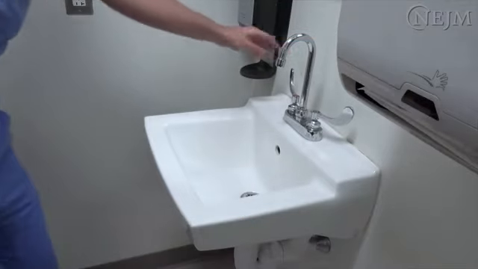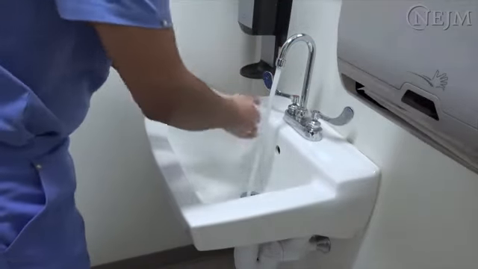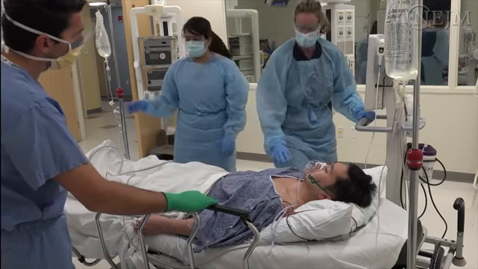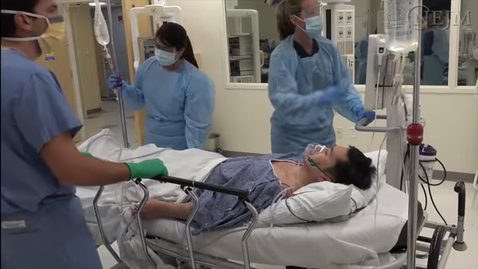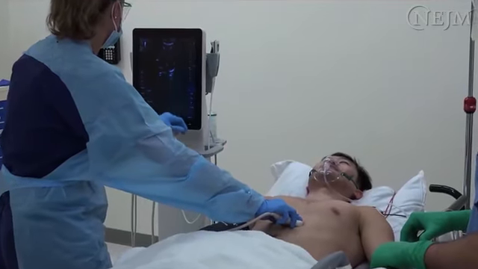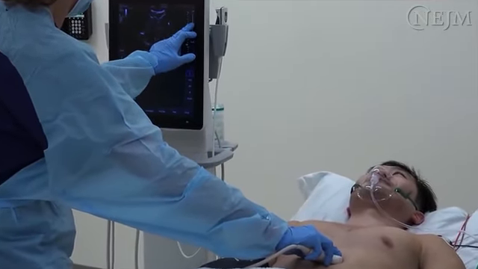Before beginning EFAST examination, wash your hands and put on required protective equipment. Place the patient in the supine position, adjusting the bed or examination table to the level of your waist. While performing the scan, use one hand to manipulate the probe and the other hand to operate the ultrasound machine.